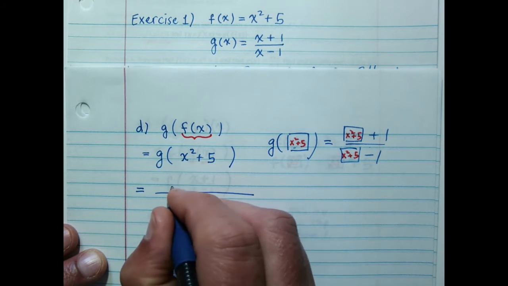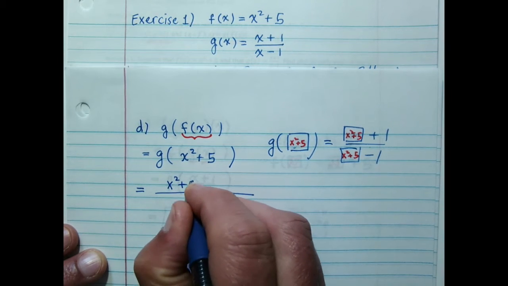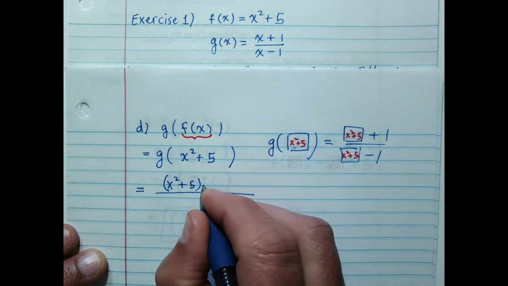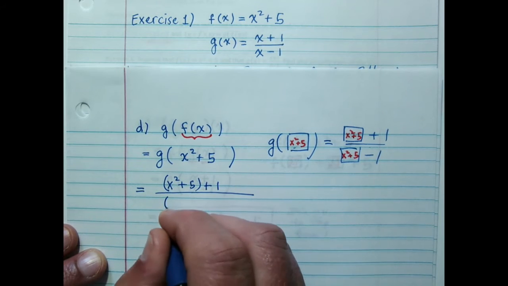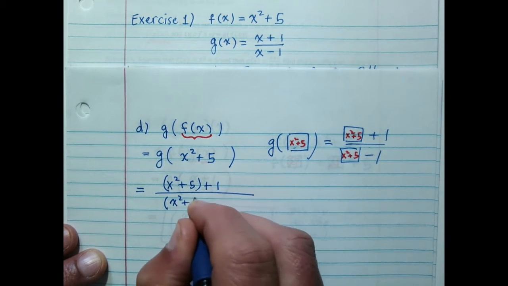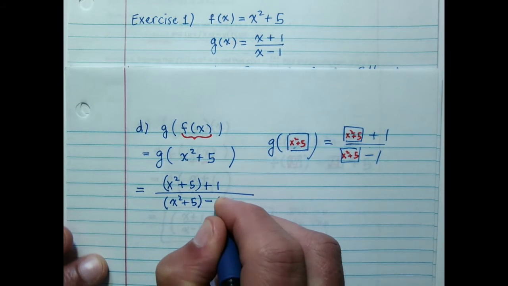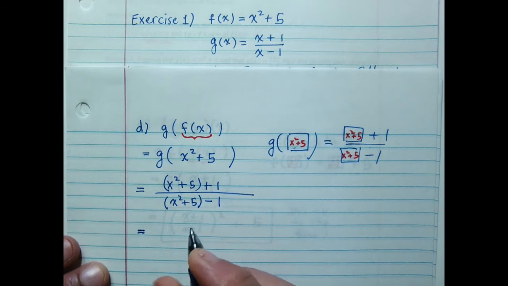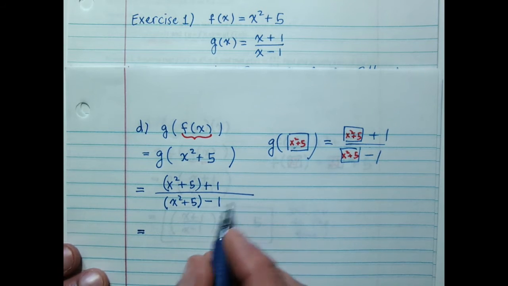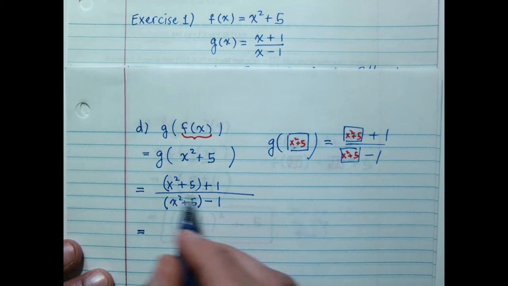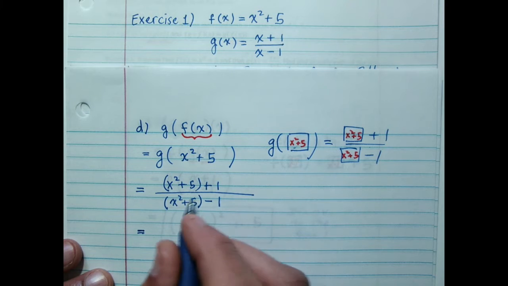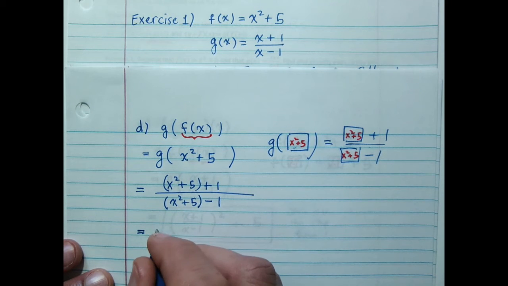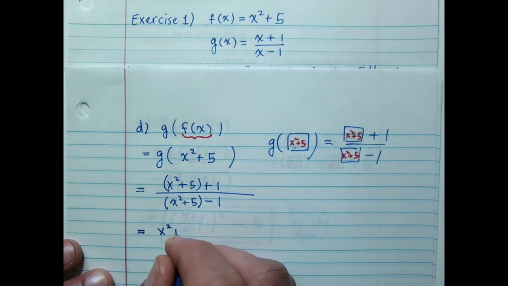So that's what this composition is going to look like. I'm going to have this fraction with x squared plus 5 in parentheses plus 1, x squared plus 5 in parentheses minus 1. And this one I am going to clean up a little bit because it's real easy to simplify this. The parentheses don't mean multiply. There's no multiplication. I'm just adding. The parentheses are just grouping.